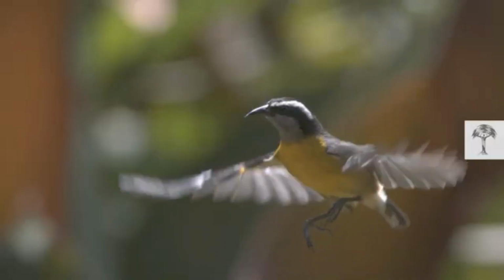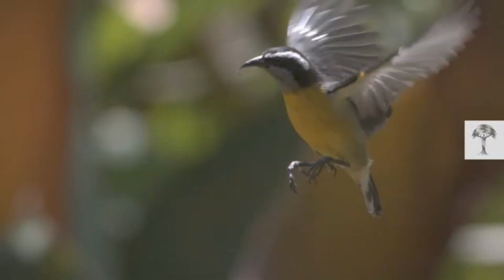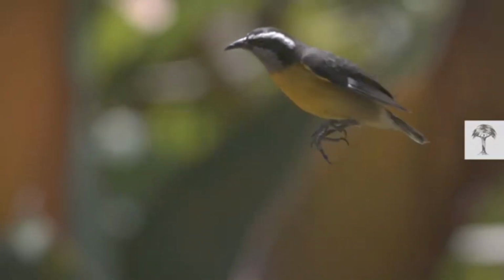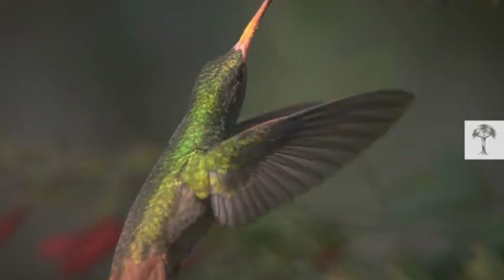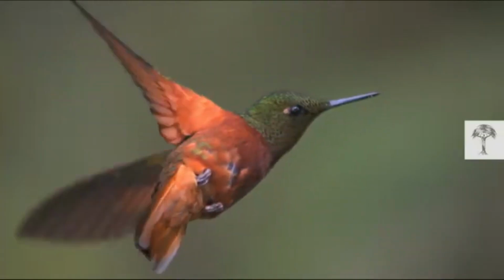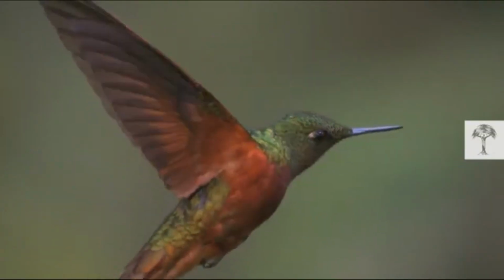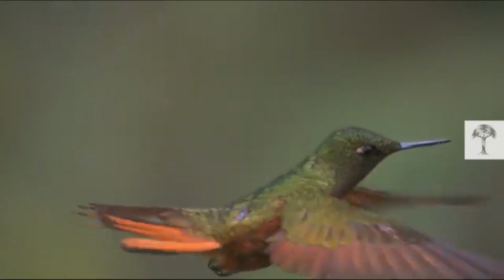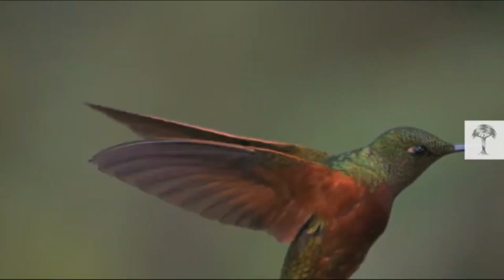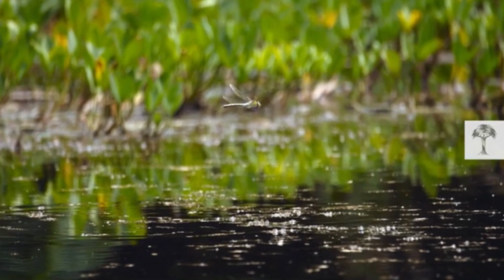Most birds flap their wings up and down, generating their lift force on the downstroke of the wing. But hummingbirds rotate their wings in a figure-of-8 motion. This movement creates air currents that generate lift from both the upstroke and the downstroke. It allows them to hover and perform insect-like maneuvers, despite having the same physiology as other birds.